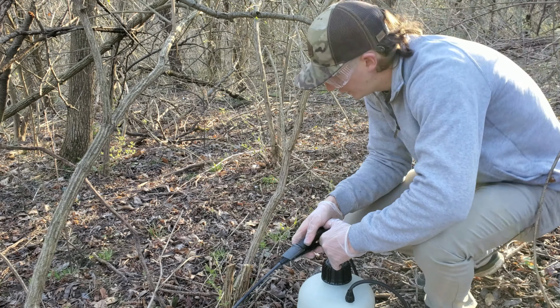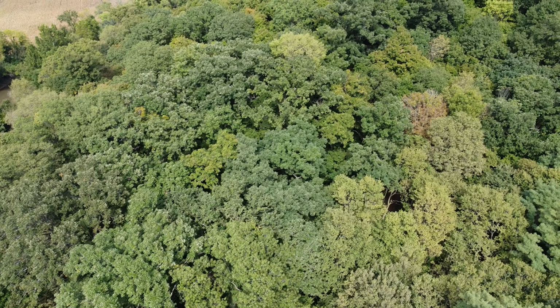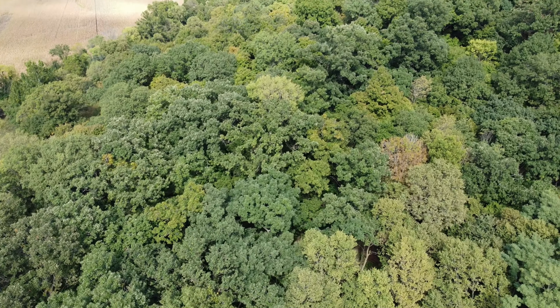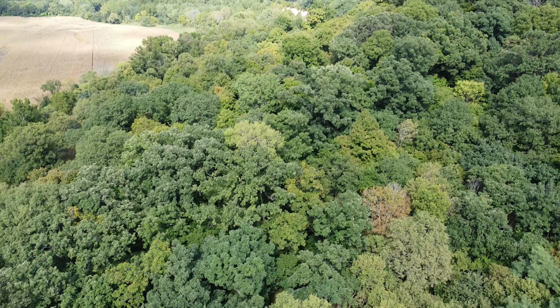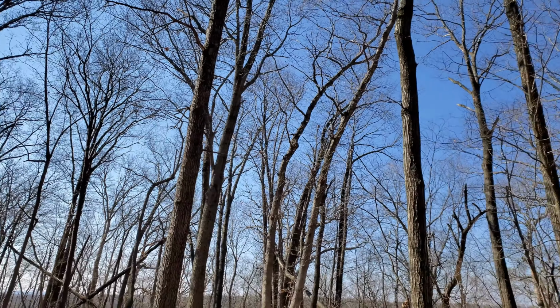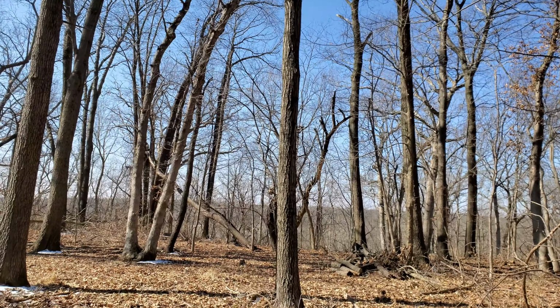What I mean by that is, what parts of the farm should you be removing this from, and are there any benefits to leaving any of it? So far what I've noticed with the honeysuckle is it will still grow in close canopy areas like right here. This is open hardwoods. We're up on a flat right now.